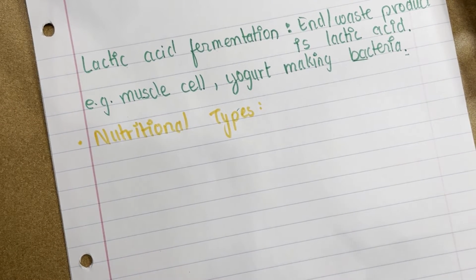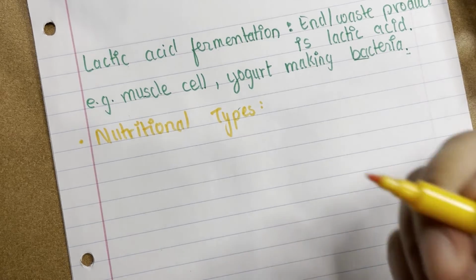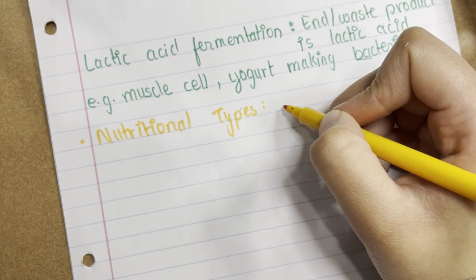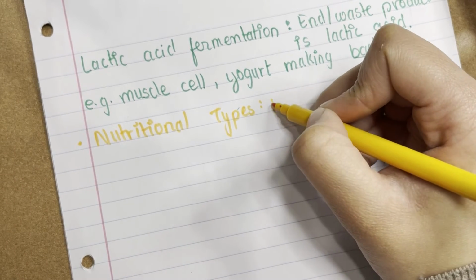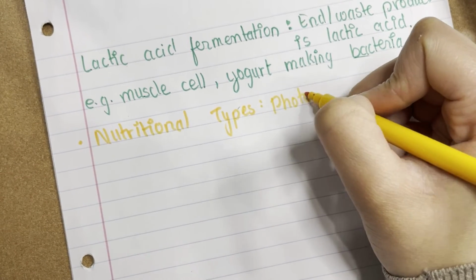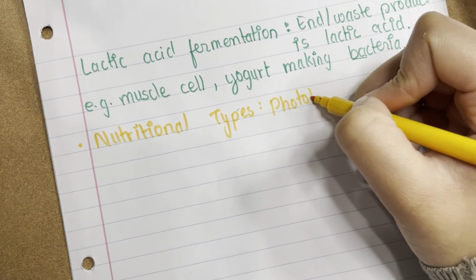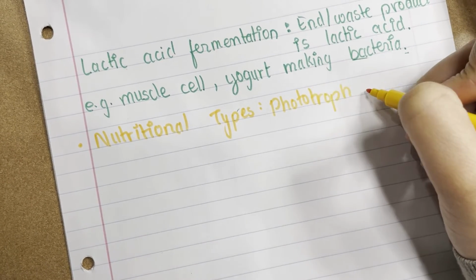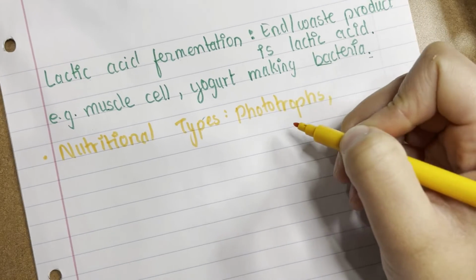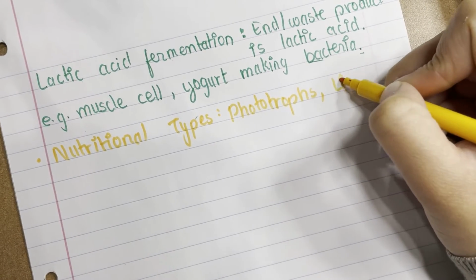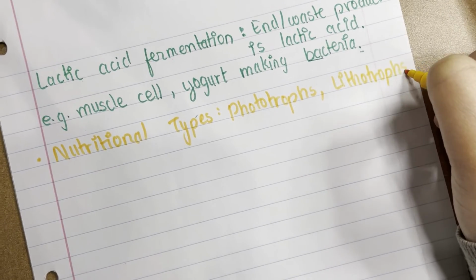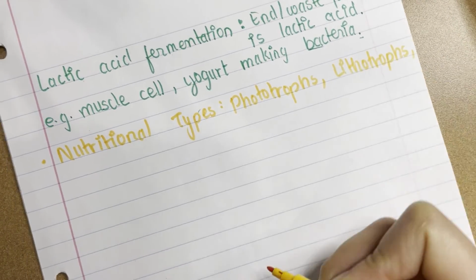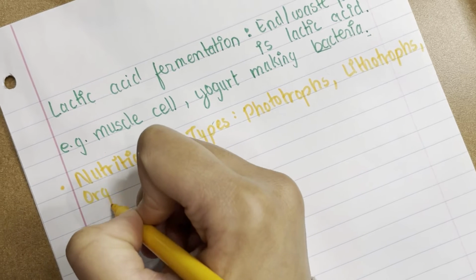So, bacteria and many other organisms can be phototrophic, phototrophs. They can be lithotrophic, or lithotrophs, and they can be organotrophs.